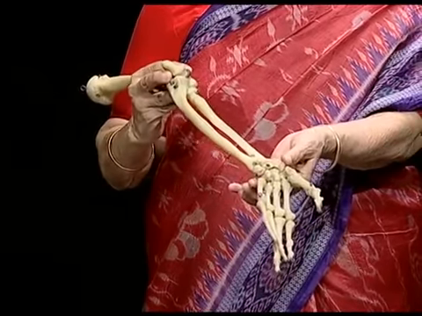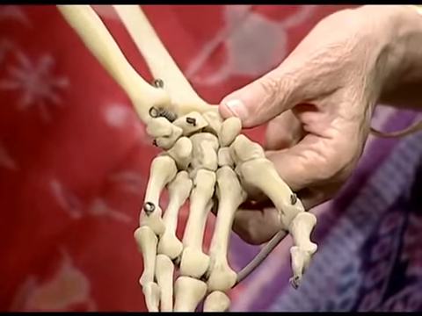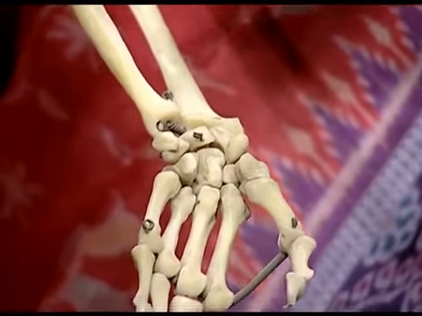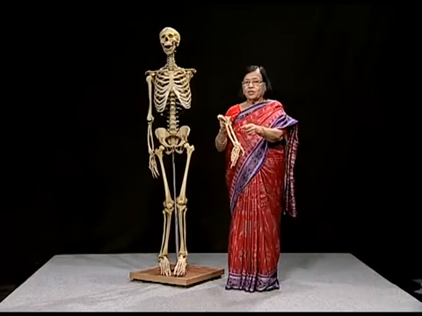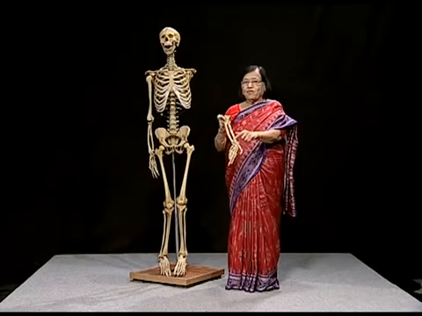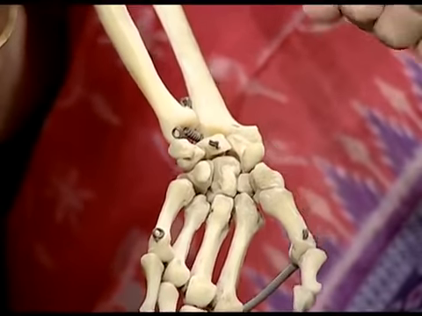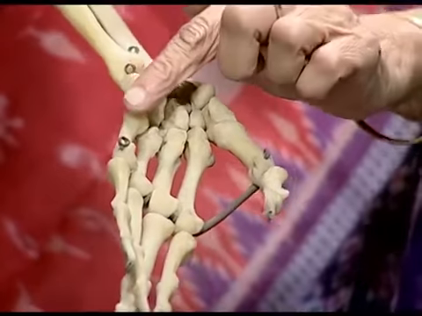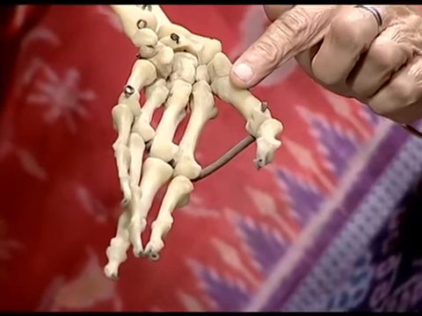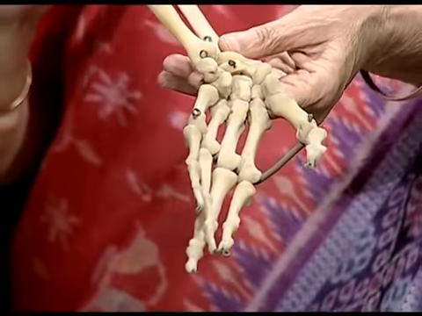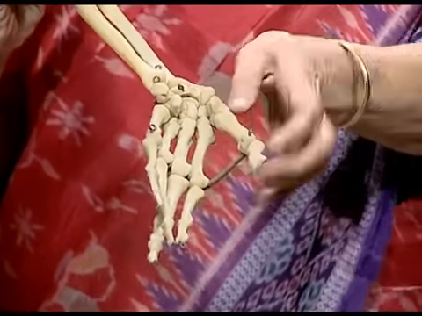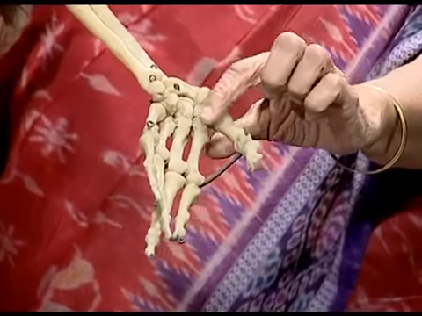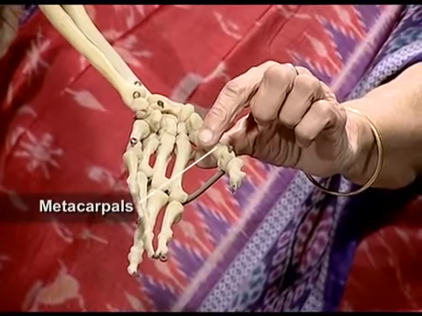Now, after this comes the wrist. This is a wrist. There are 8 small bones in the wrist. You can see small bones here, and when you make movement of your wrist like this, it is possible because of these small bones. Suppose there was one flat bone, then you could not move your hand or wrist in this fashion. After this will come 5 bones here, which make your palm. So, these are carpals. The wrist bones are also called carpals, and these 5 palm bones are called metacarpals.